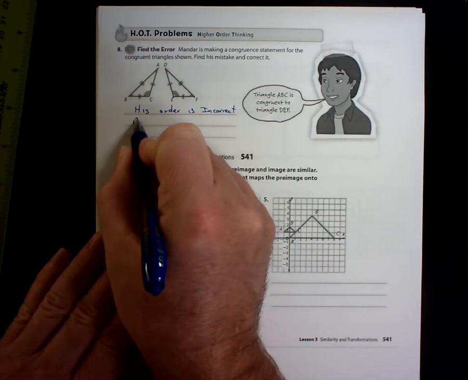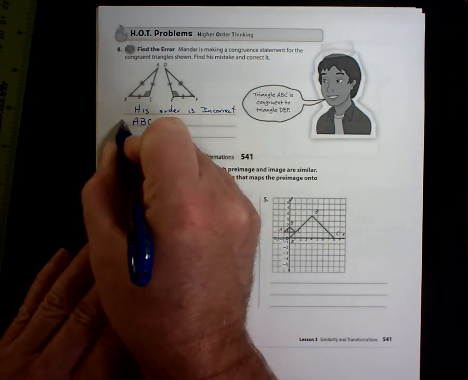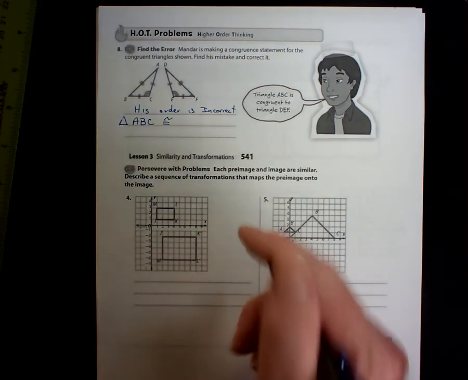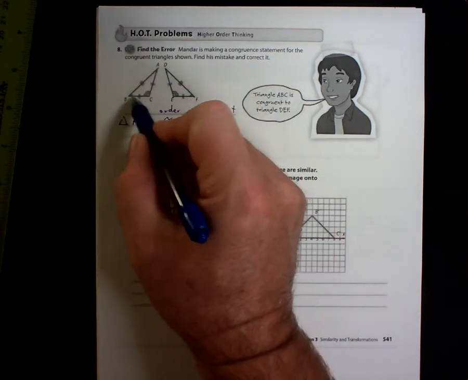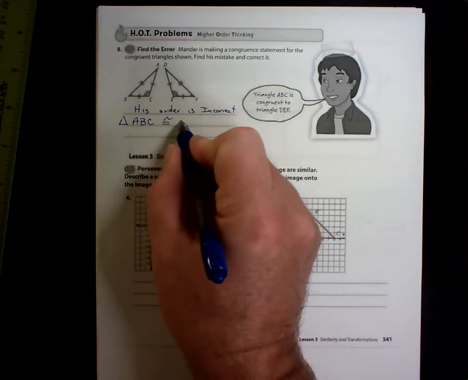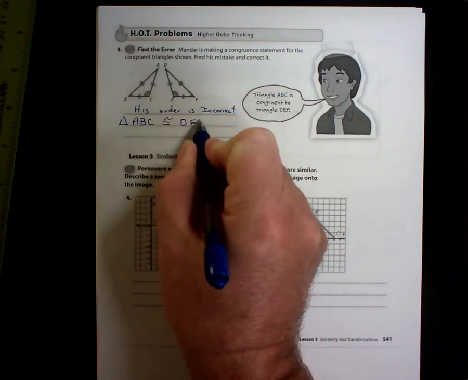If he keeps it as triangle ABC, making a congruence statement, I need to go single, double, triple. So I go single, double, triple: D, F, E.